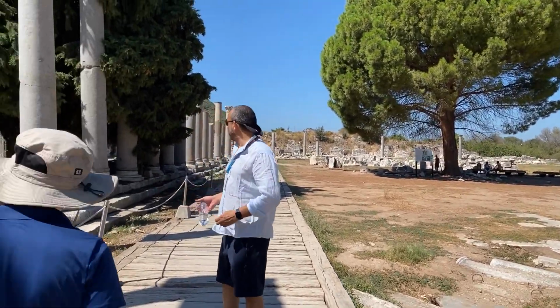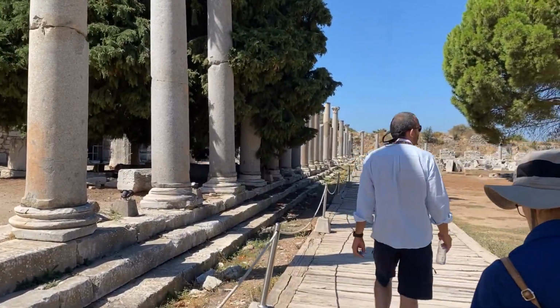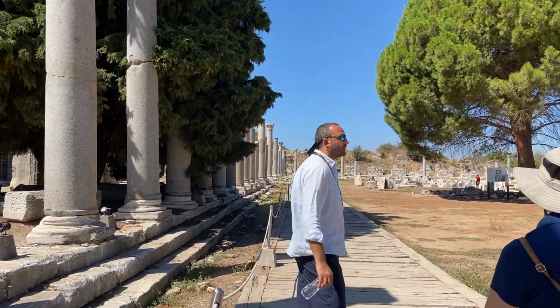The trade agora, one of the largest agoras again.